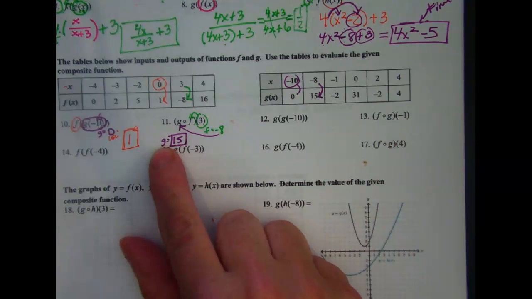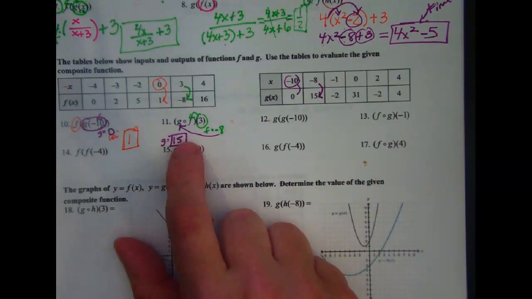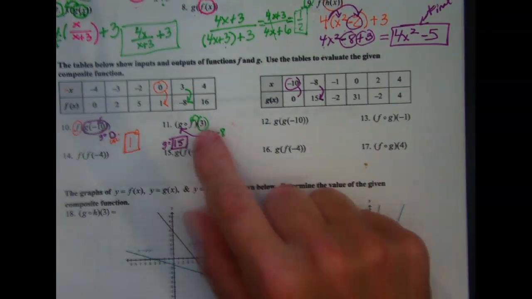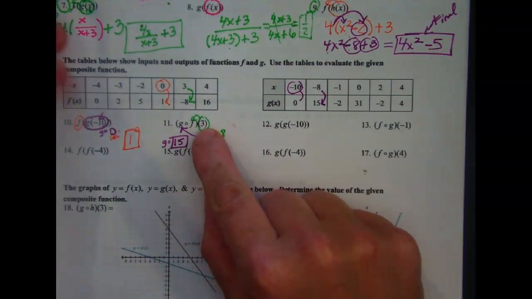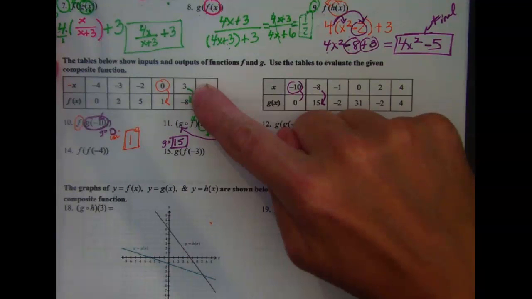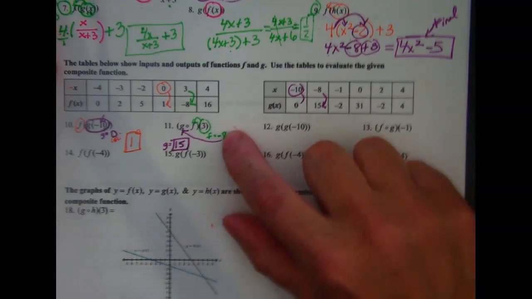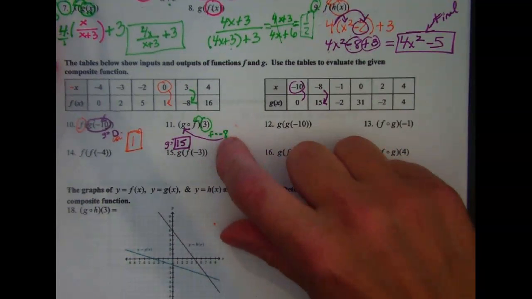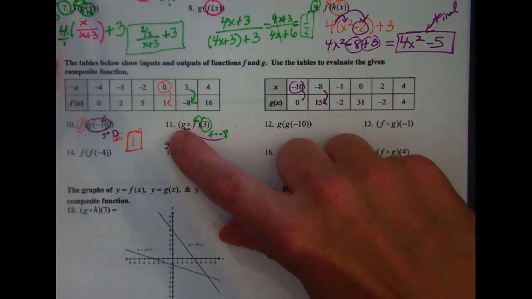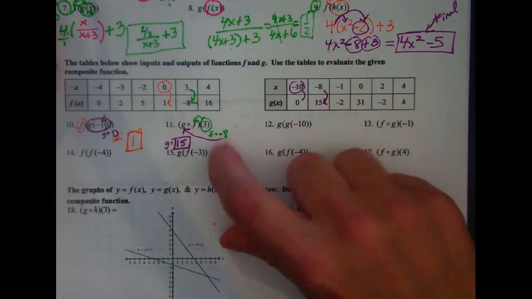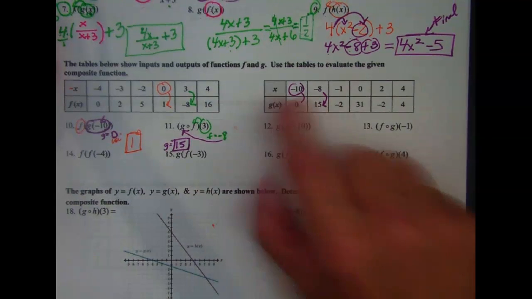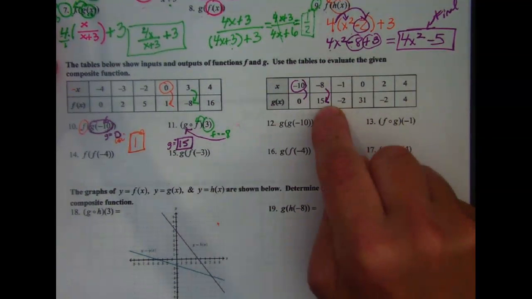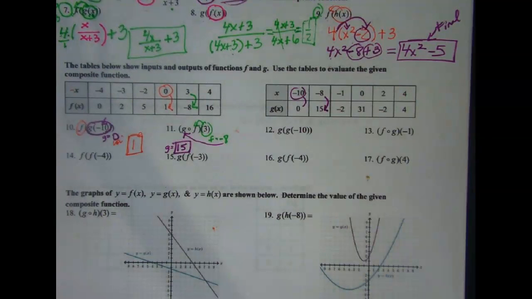So for 11, you should have had your final answer is 15. Okay? I put in my app, and I looked up here. I have my arrows in. That's how I found the negative 8 first. And then I took the negative 8, and I went to the g table, and I used that negative 8 as my x to find my final answer. Okay? So I want you to try 12 on your own.